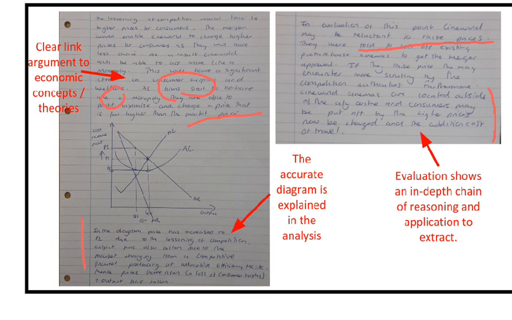So they are using the data within their evaluation to apply to the context. It's far more detailed. I can clearly see deep analysis, use of diagram being explained, and context and development within the evaluation.